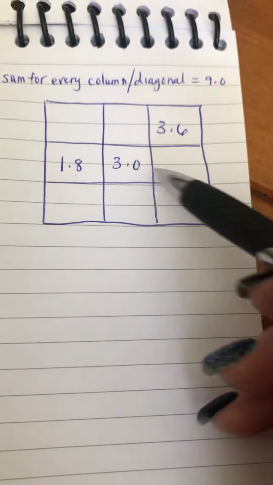So we're going to take that sum away from 9.0 so we can figure out what is going to be in the missing square. So when we take 4.8 away from 9.0, we get 4.2. So now I can write that in the box because 4.2 plus 3.0 plus 1.8 add up to the required 9.0 that it says above our problem.